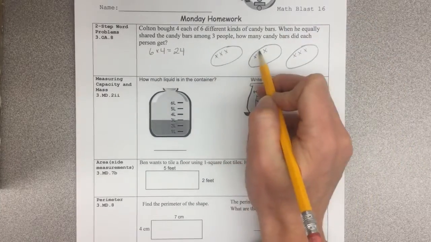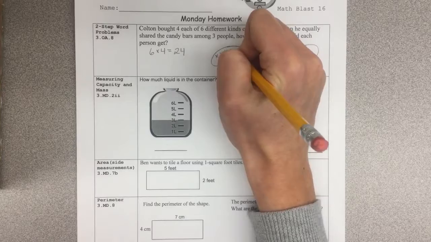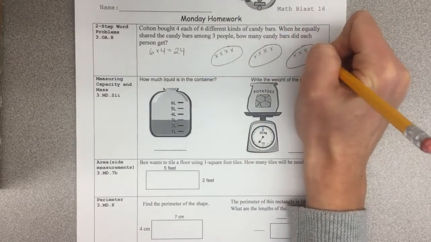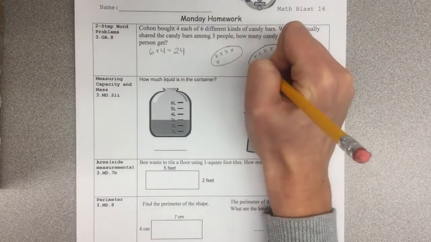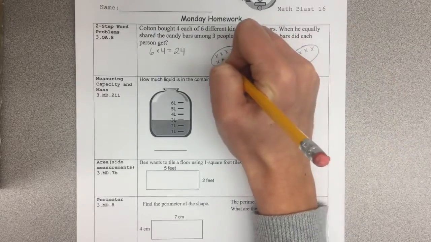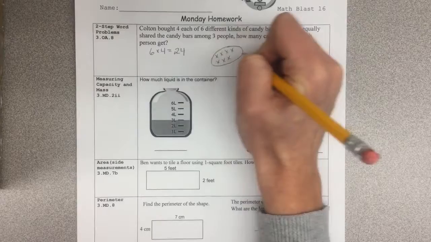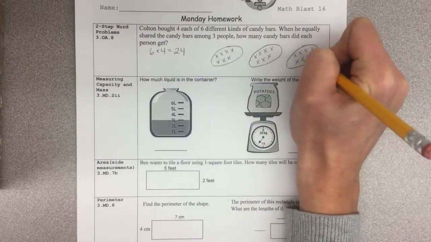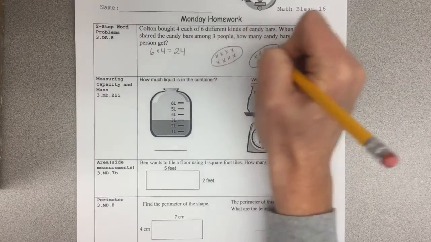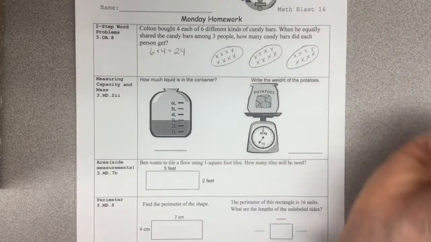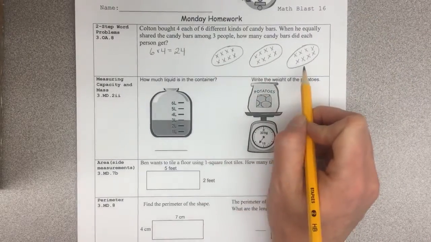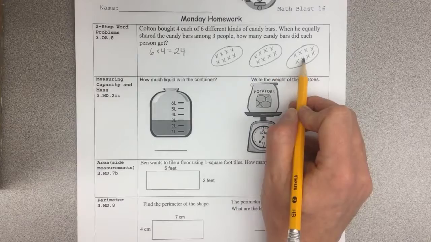Right now I have 3, 6, 9 candy bars used. 12, 15, 18, 21, 24. 24 candy bars have been equally shared among the 3 people.